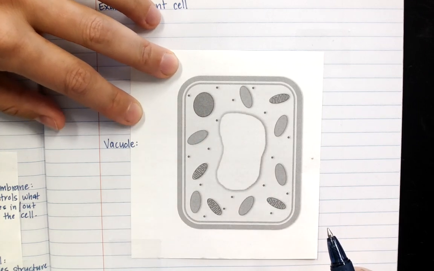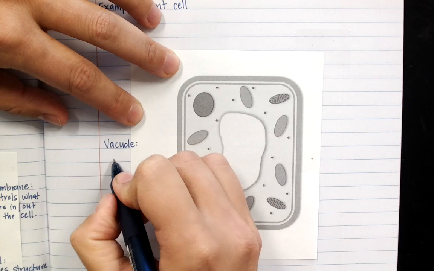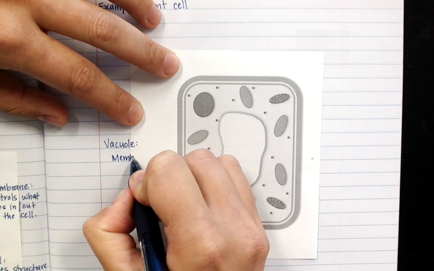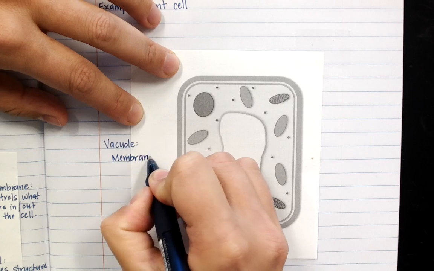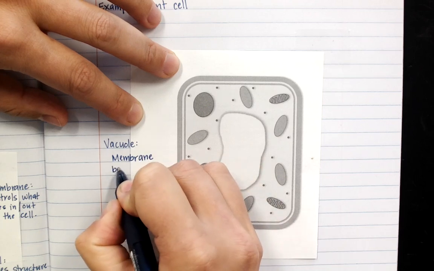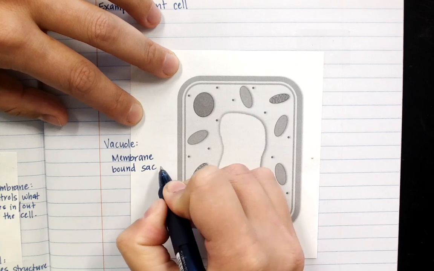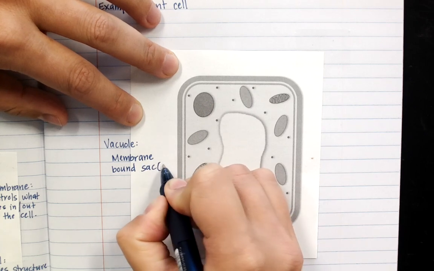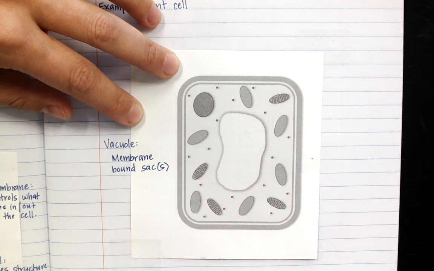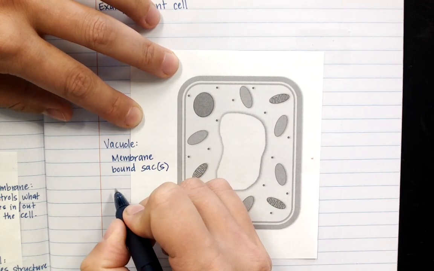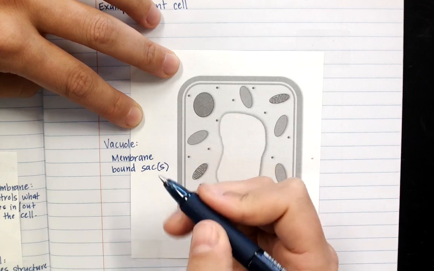And the vacuole is a membrane-bound sac. And I'm going to put in parentheses here an S because there can be more than one. And the job of the vacuole is that it stores water and minerals.